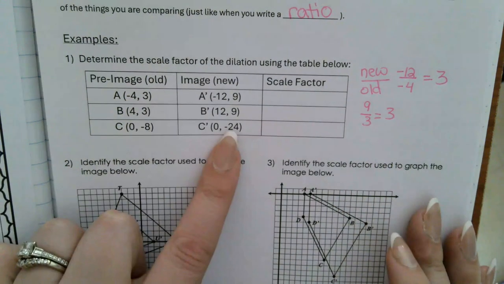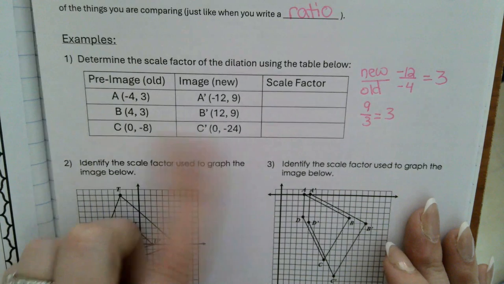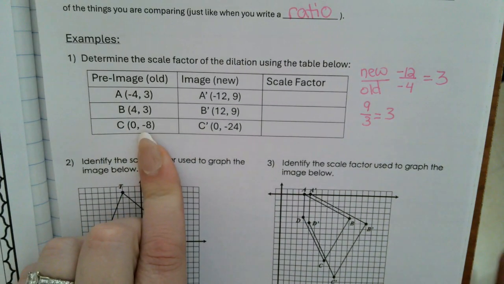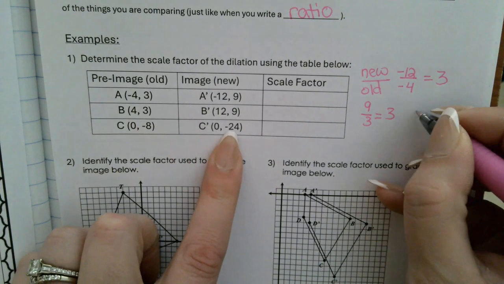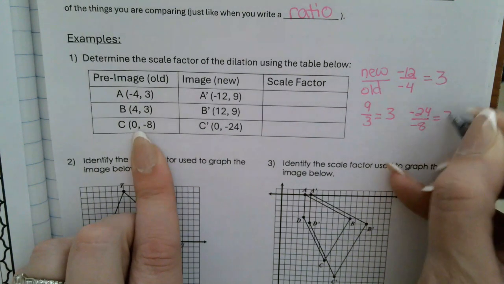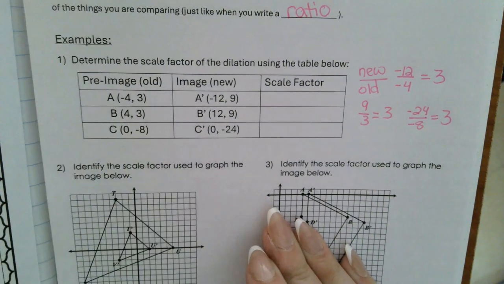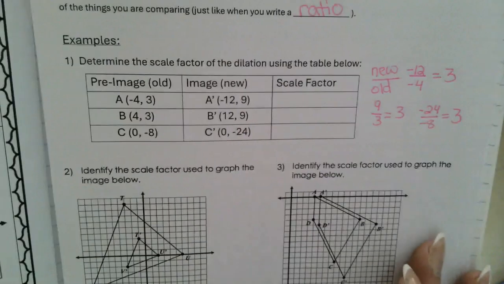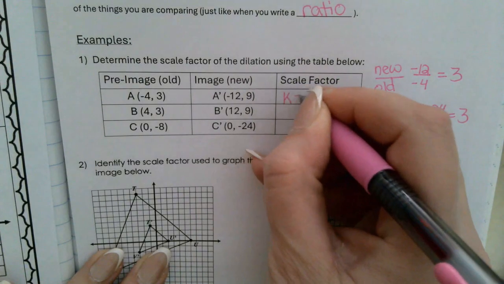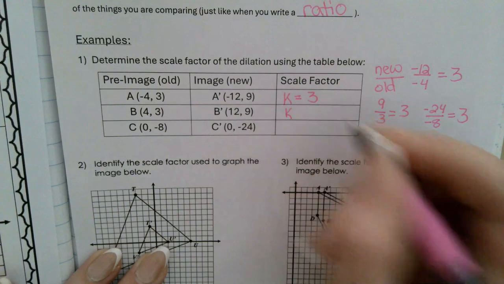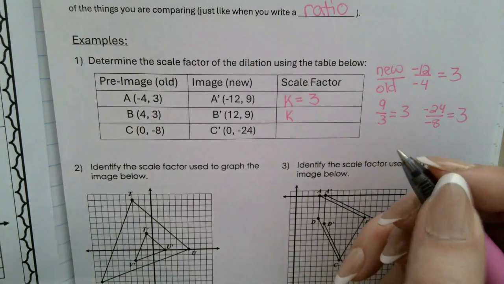And I could pick any of the other points as well. I could go down here and use C and C prime. The zeros that are my x coordinates aren't going to help me, because anything you multiply by a 0 is just going to stay 0. But I could look at the y coordinates. I could take -24 and divide it by -8, and that would still give me 3. Okay, so it really doesn't matter. You don't have to do all of them. You really just have to look at one set of them. But what is my scale factor going to be for each of these? 3. So k is equal to 3. I didn't pick any of the coordinates with b and b prime, but it would work the same. It follows the same pattern.